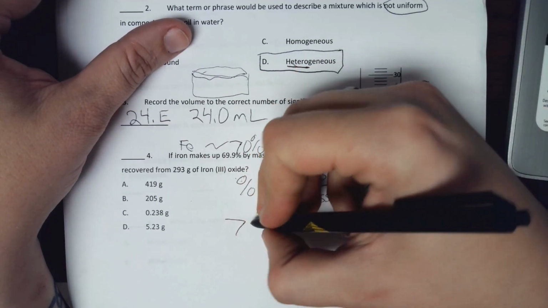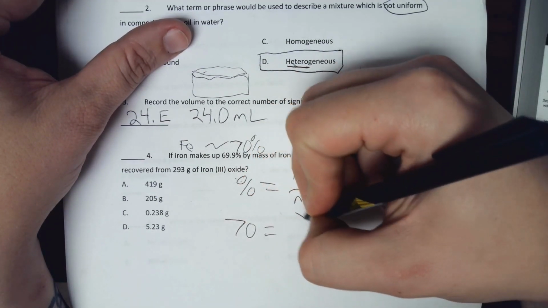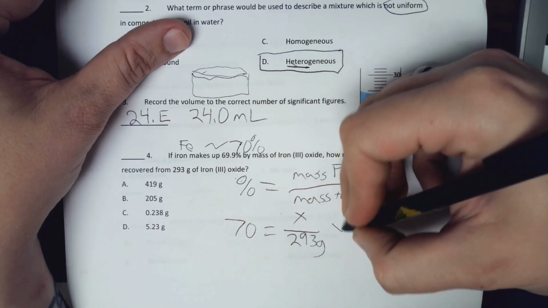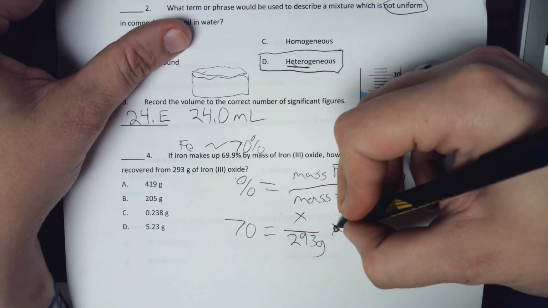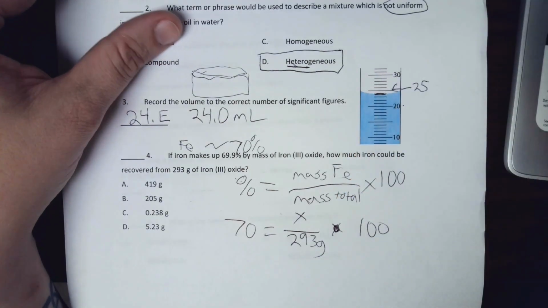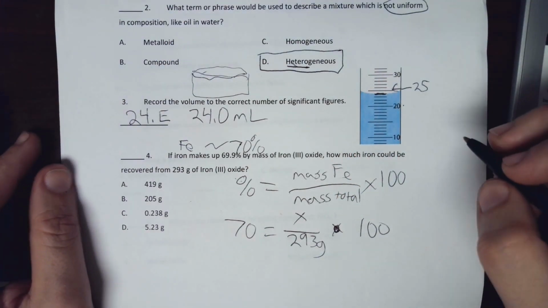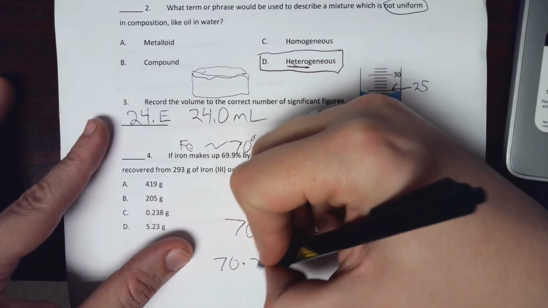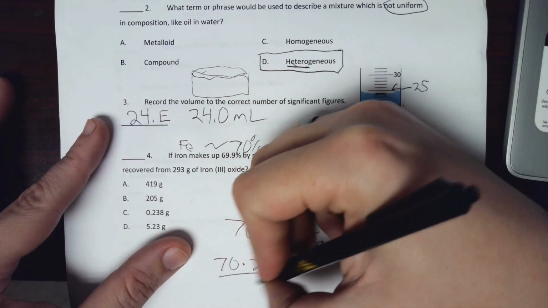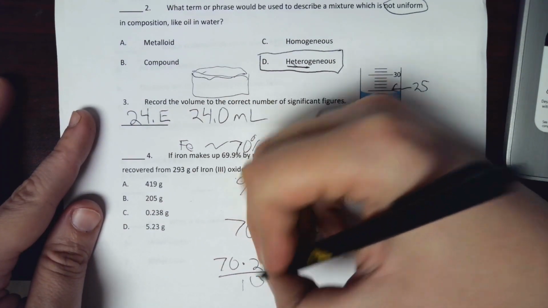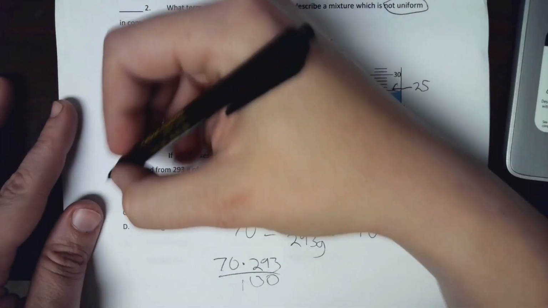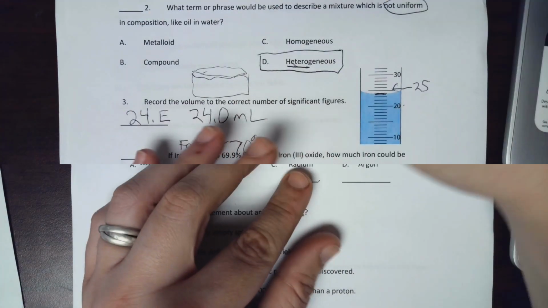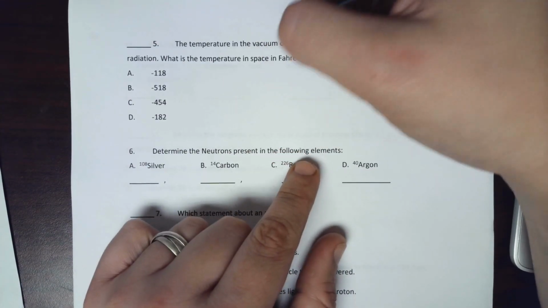So you would have had 70 equals X over 293 grams multiplied by 100. Rearranging that, you have 70 times 293 divided by 100, and you would have got 205 or something thereabouts.